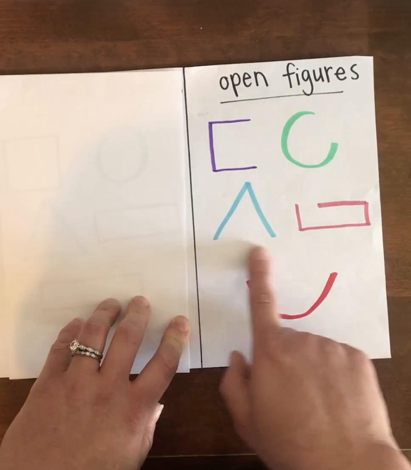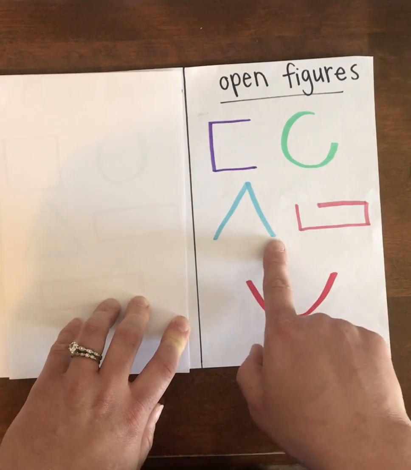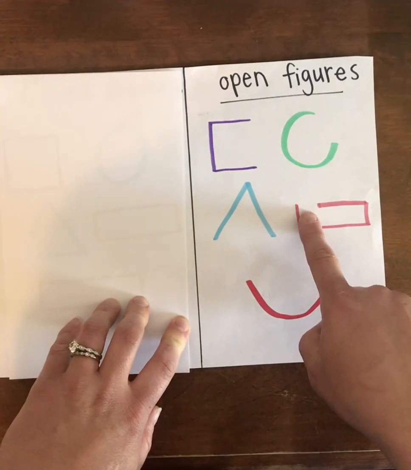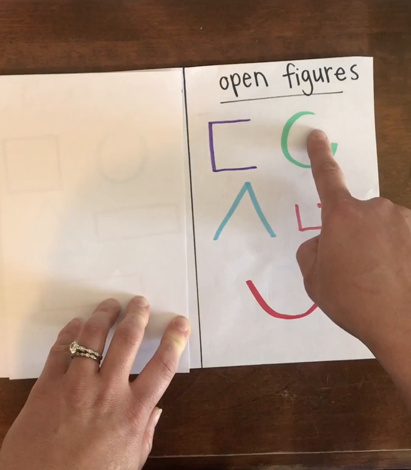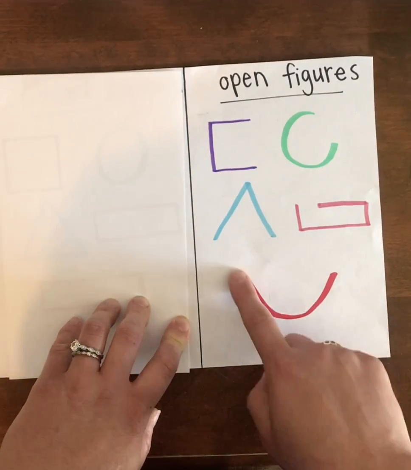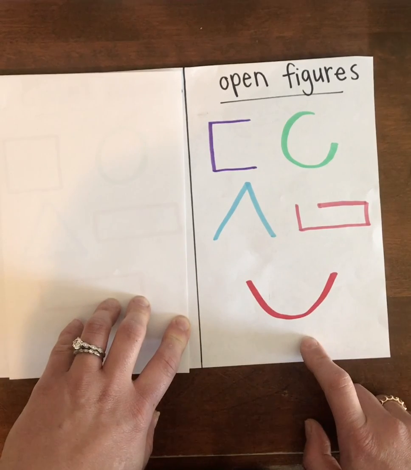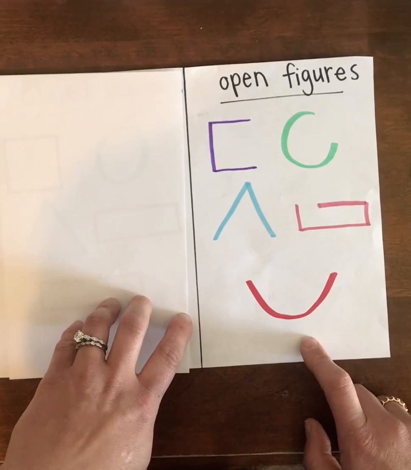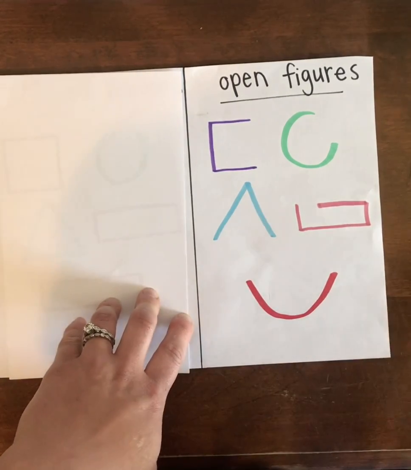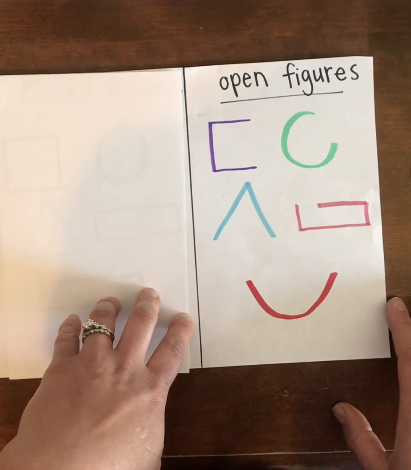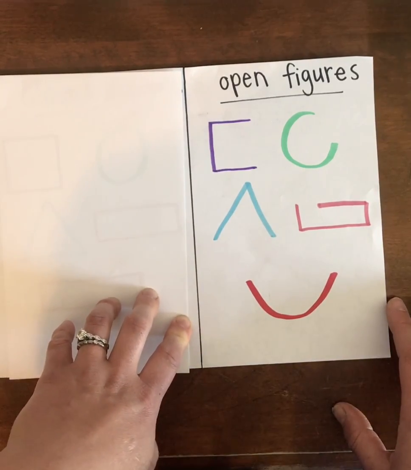Sometimes there's a side completely missing. Sometimes there's a side partially missing. And sometimes it's just a curved line or a straight line. An open figure will have sides that don't connect all the way around, and it will always have an opening.